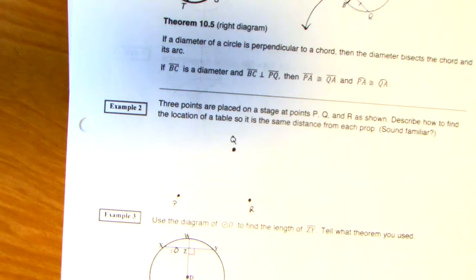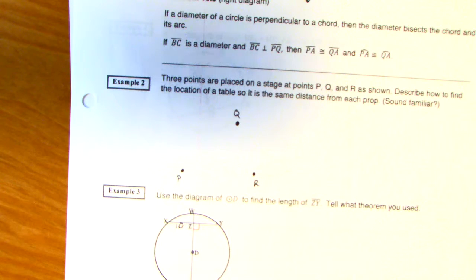Ooh, this one's a good one. 3 props are placed on a stage at points P, Q, R as shown. Describe how to find the location of a table so it is the same distance from each prop. Does this sound familiar? Okay, let's see here.